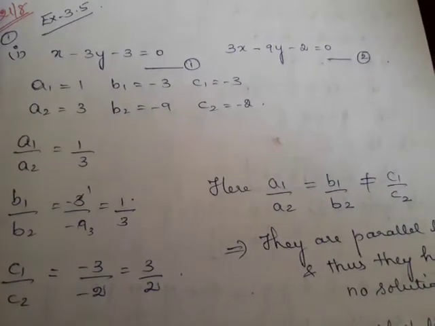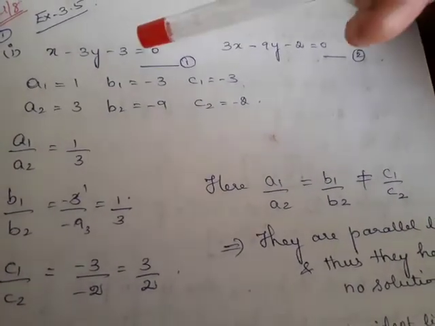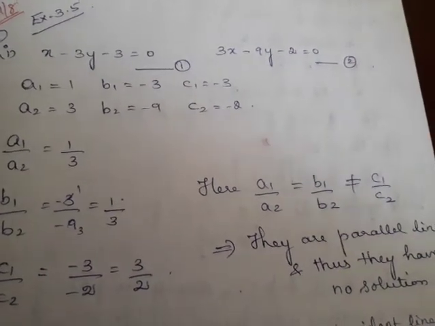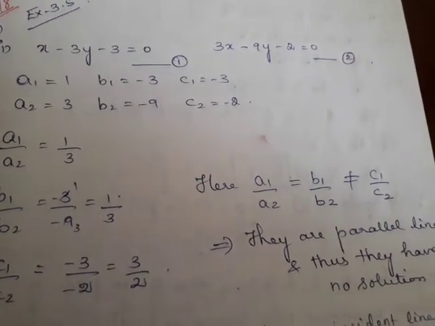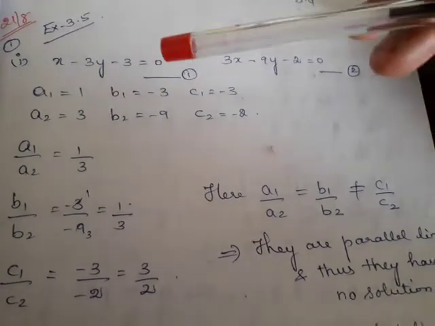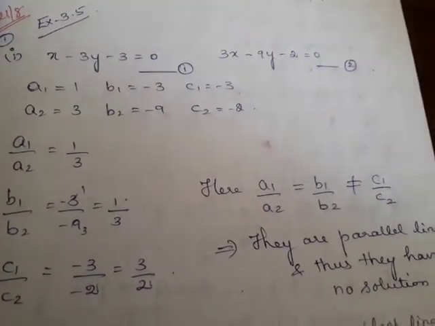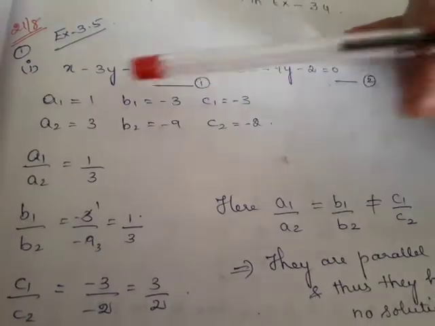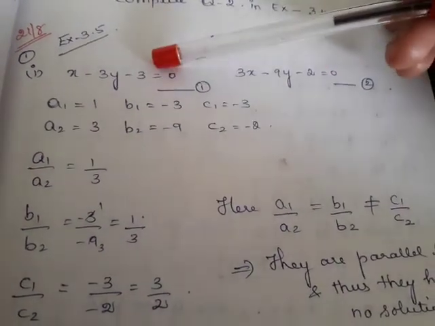That you have to check. If in one equation it is on the right hand side and in another equation it is on the left hand side, the sign will vary. So better keep both on the left hand side or both on the right hand side. First step, you have to check that. Right, now here both are on the left hand side only.